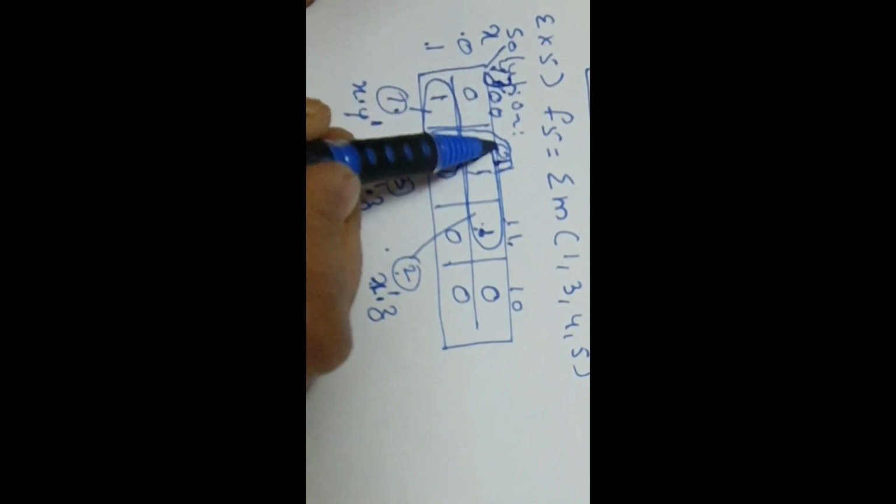For these two ones, of course they make a pair. They fall in two rows, so row-wise nothing is common. They fall in only one column, 01 is common. This 0 belongs to Y and this 1 belongs to Z. So Y0 means Y dash, and here Z. So 01 is common for both ones of the third group, that is for YZ. So this is Y dash Z, that we have written.